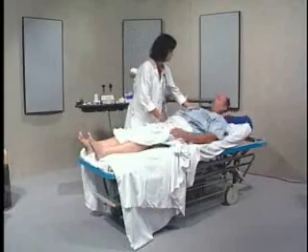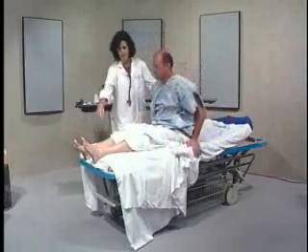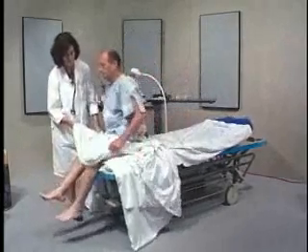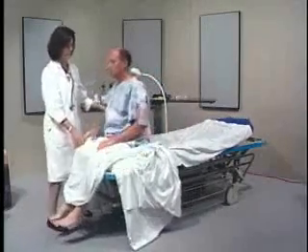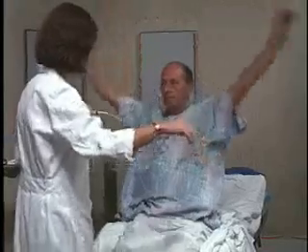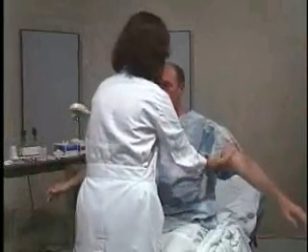I'm going to ask you to sit for me. And again, if you could sit on the edge and kind of dangle your legs. Now complete the range of motion. I'm going to ask you to raise your arms up over your head. That's good. Now hold them out to your side and don't let me push them down. Keep them up. That's it. And push down. Good. Put them back.